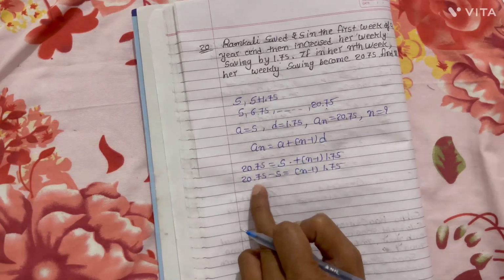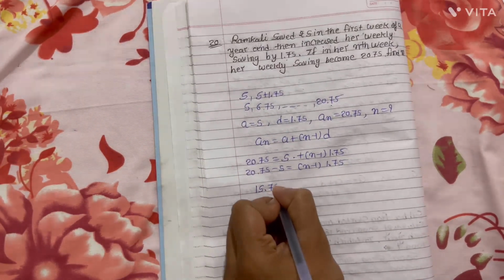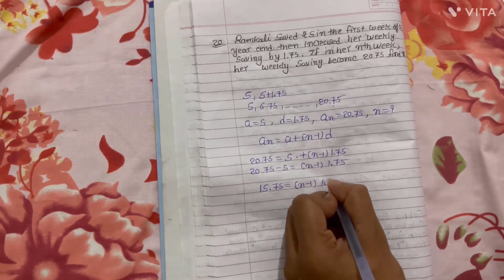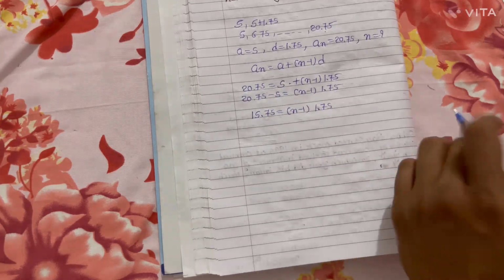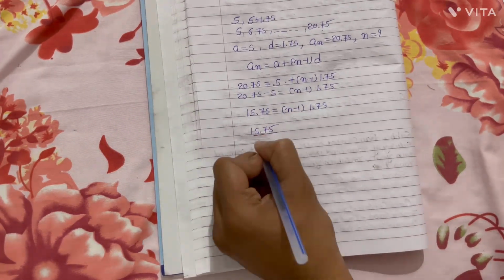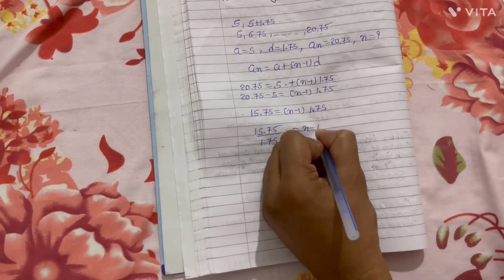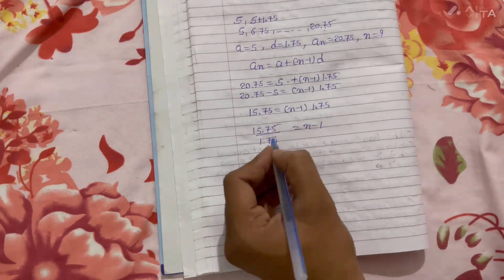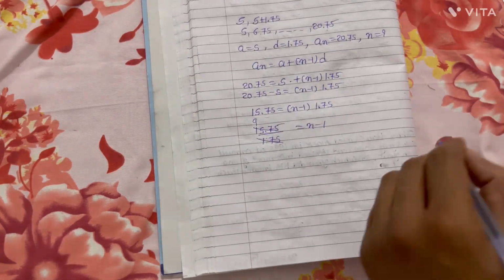So 20.75 minus 5 means 15.75 is equal to n minus 1 into 1.75. So 1.75 goes to the denominator, so 15.75 upon 1.75 is equal to n minus 1. If we divide this number, we get 9, since 1.75 times 9 is 15.75.